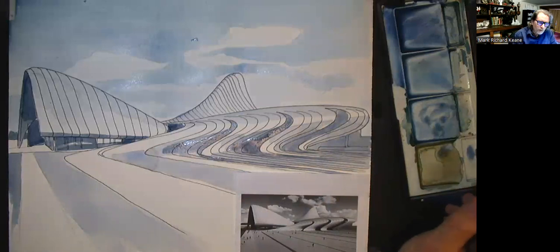The building in 2014 won the Design Museum's Design of the Year award, making Zaha Hadid the first woman to win the top prize in the competition.